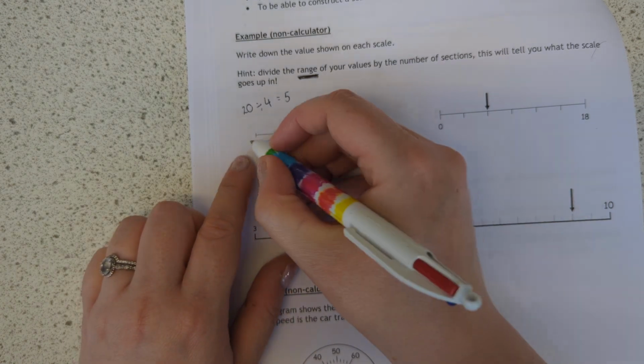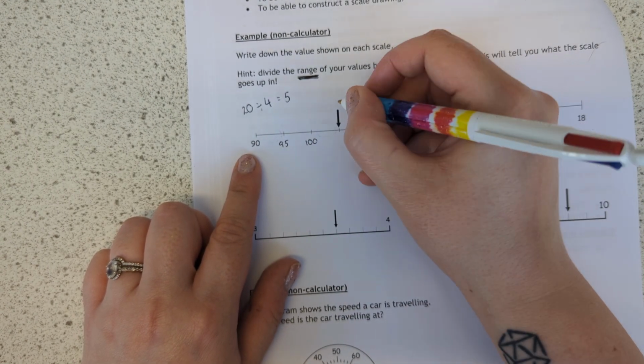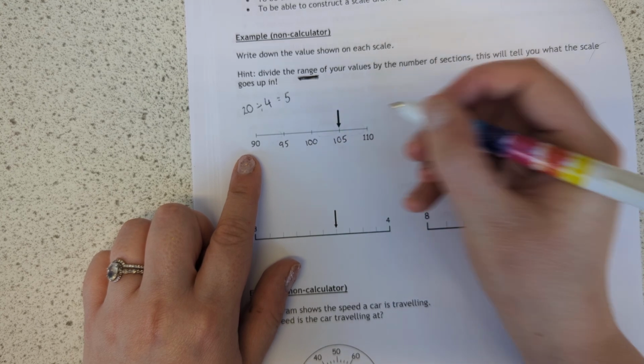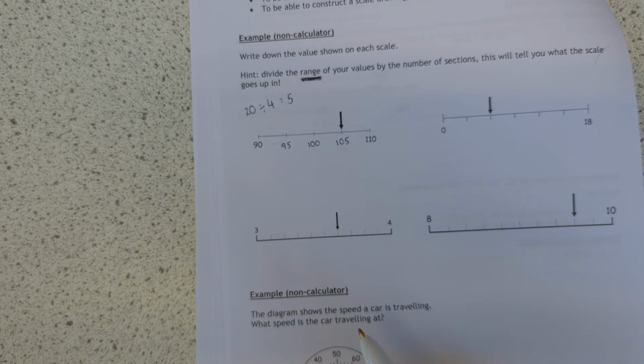So 20 divided by 4 is 5. That means each section represents 5.